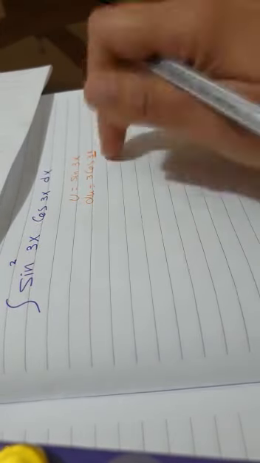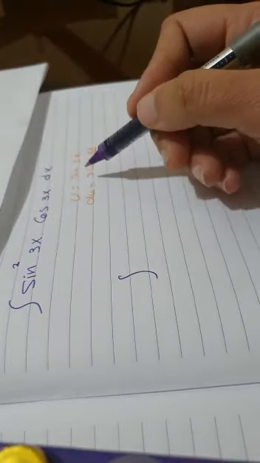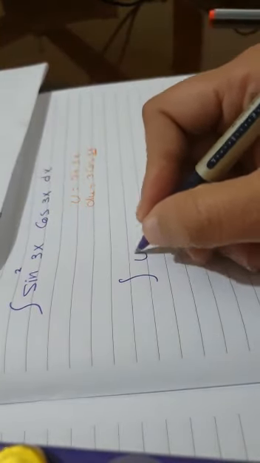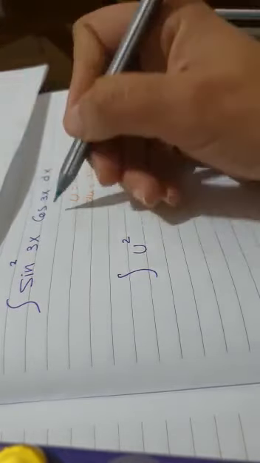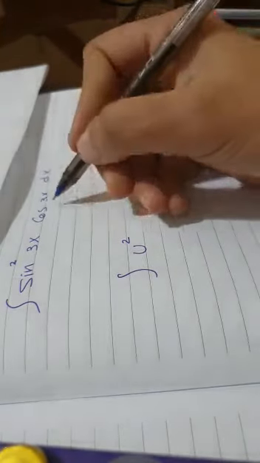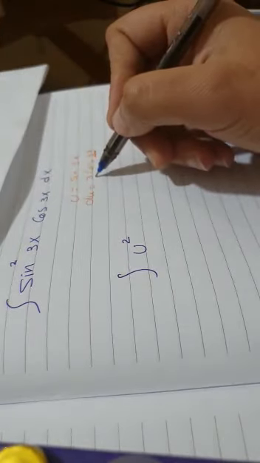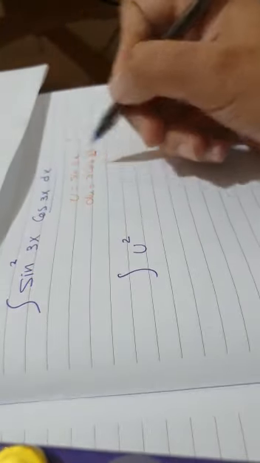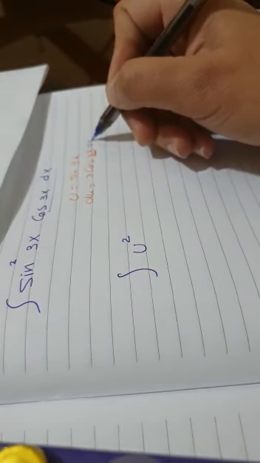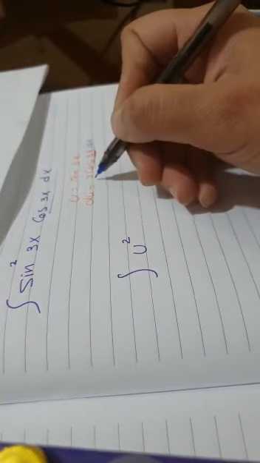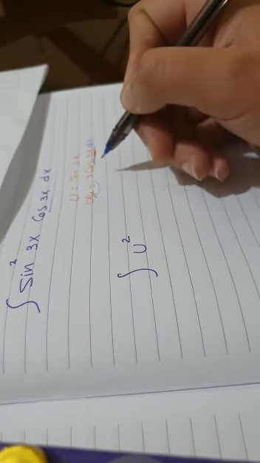Chain rule again. Now using this assumption, we are going to simplify our integration. Sine squared 3x will be u squared, and cosine 3x dx is multiplied times 3 in du, so cosine 3x dx will equal du divided by 3.